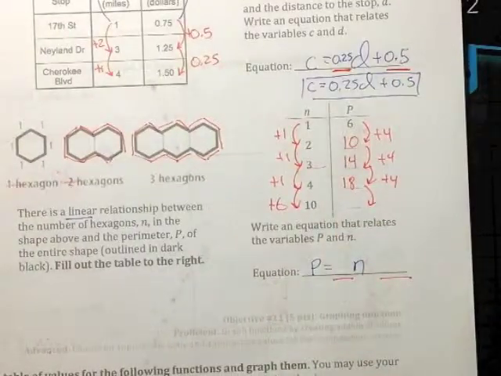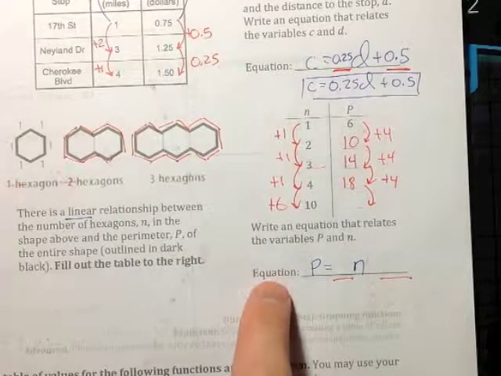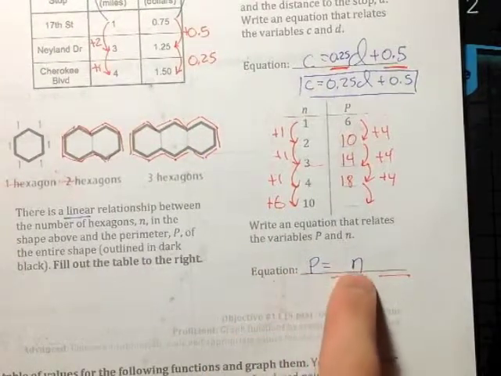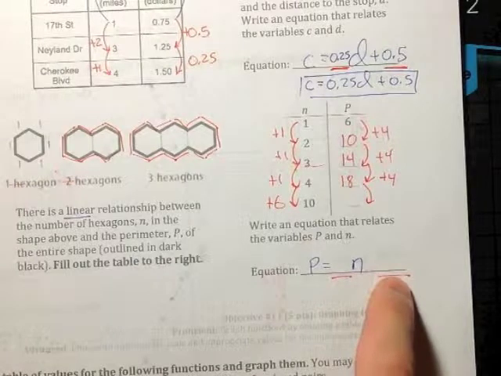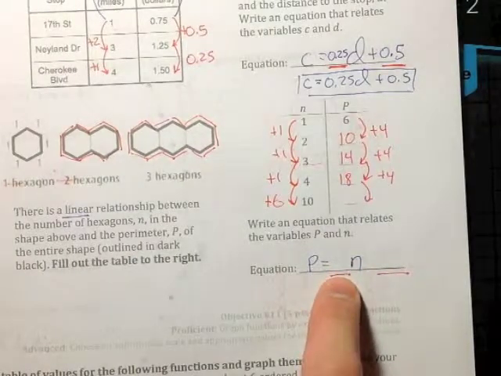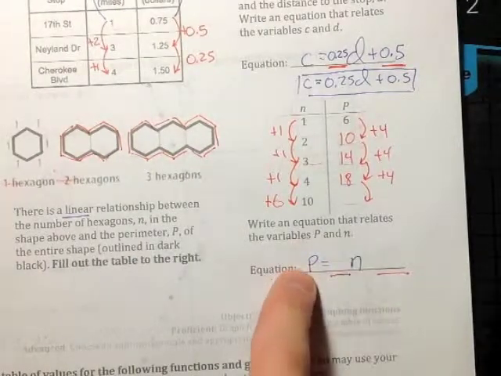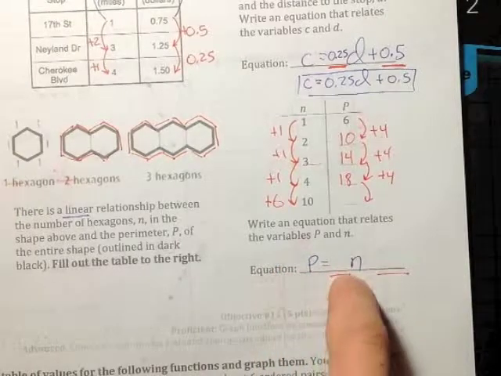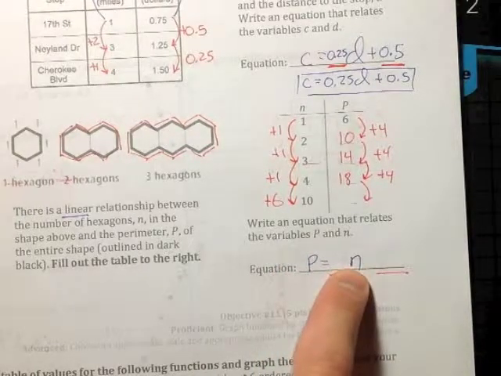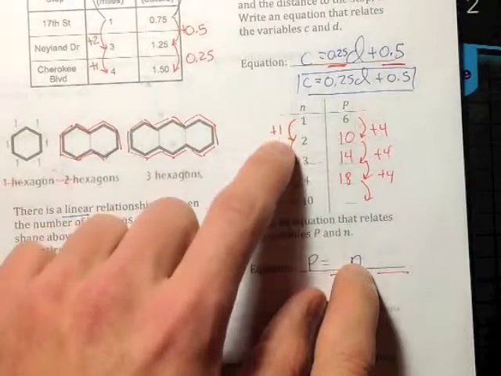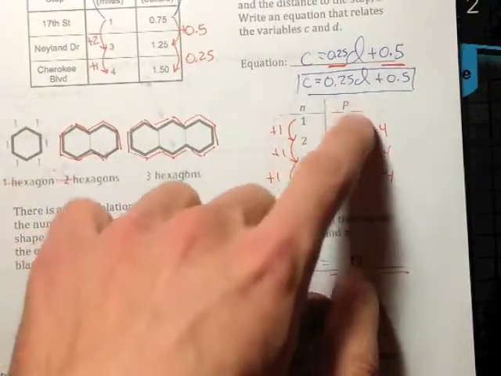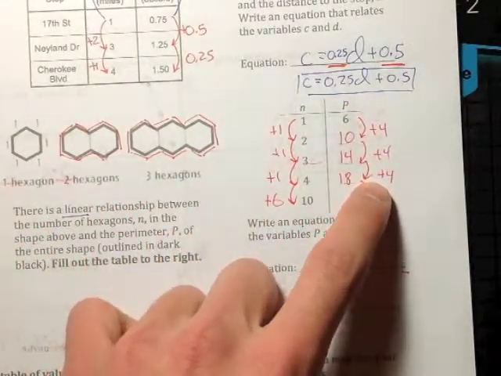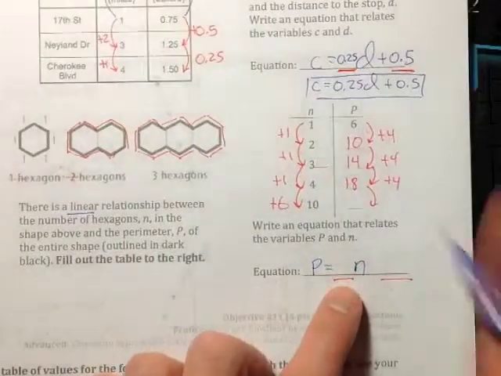Okay? So the equation is going to be p equals something times n plus or minus something. Now, the something multiplying the n is going to be how much does the perimeter change by when the number of hexagons, n, increases by 1? Well, n increases by 1, p increases by 4. Okay, so the number multiplying the n is 4.